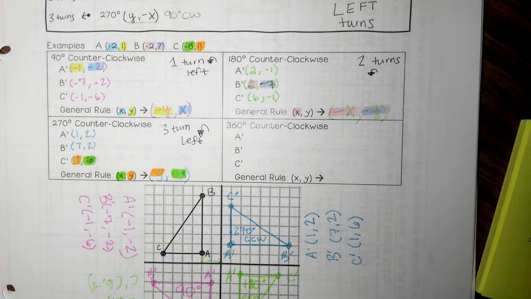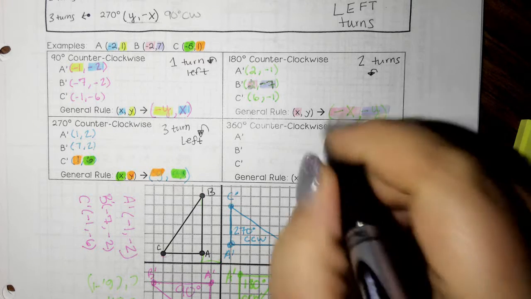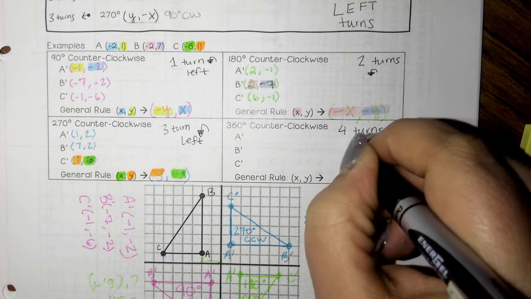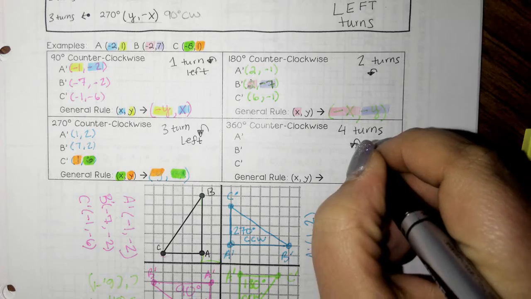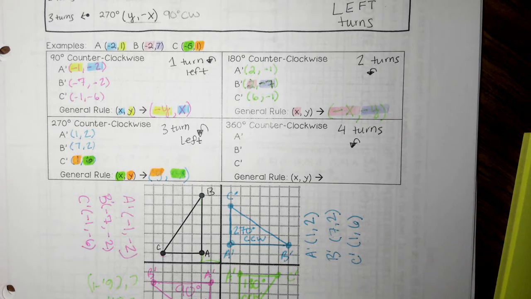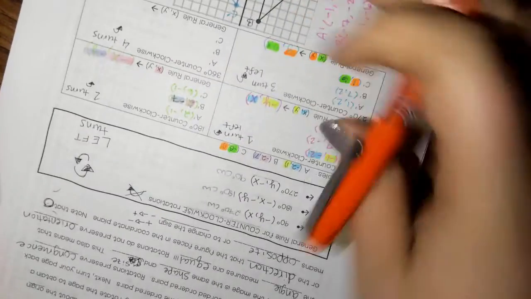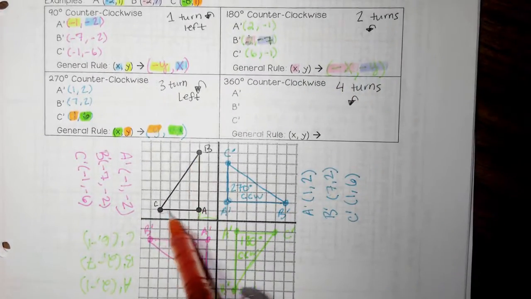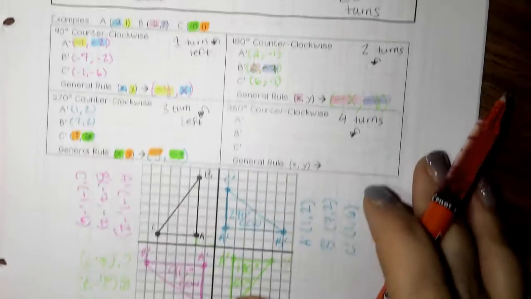Now we will look at a 360 degree rotation. I'll use orange for this. 360 degrees would be 4 turns. And again, for continuity today, I'll go to the left. Either way, it wouldn't matter. So I'll go to the left 1 time, 2 times, 3 times, 4 times. And you'll see that my pre-image is exactly where it started.